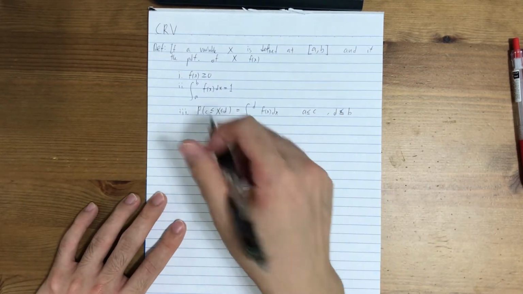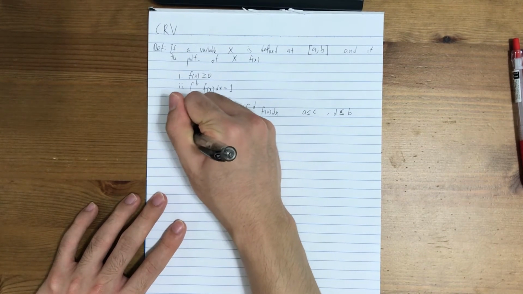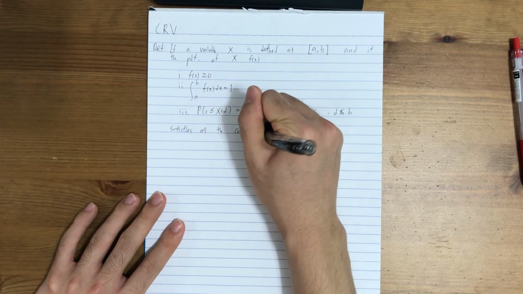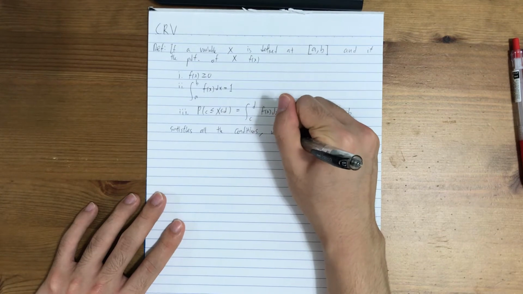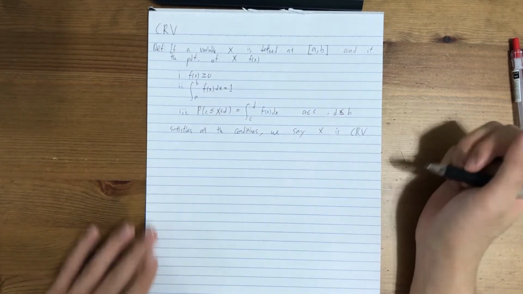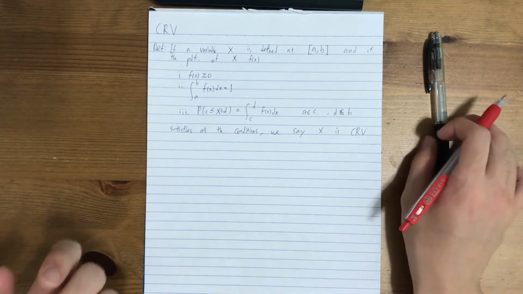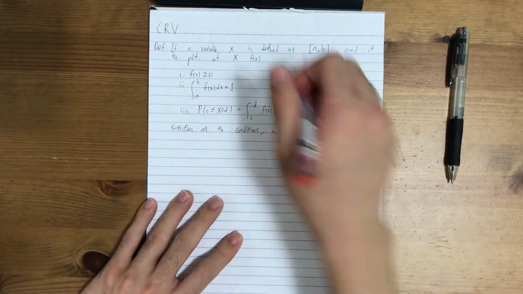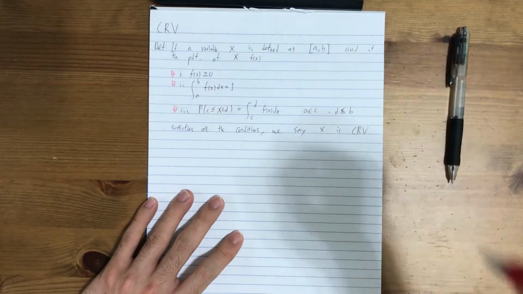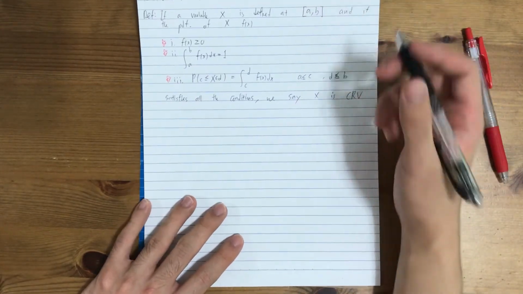Okay, so if the PDF of x satisfies all these conditions, then we say x is a continuous random variable. It's good to know this definition, but the key thing here are these conditions.